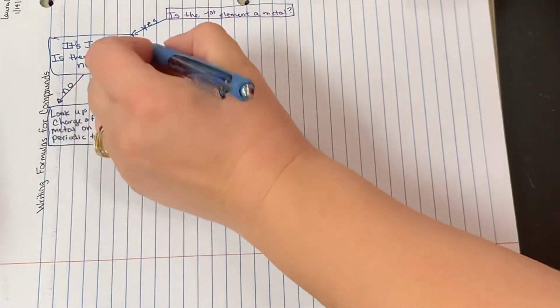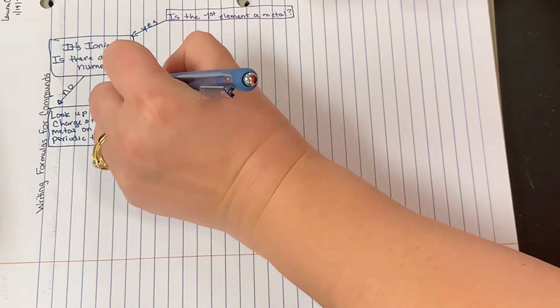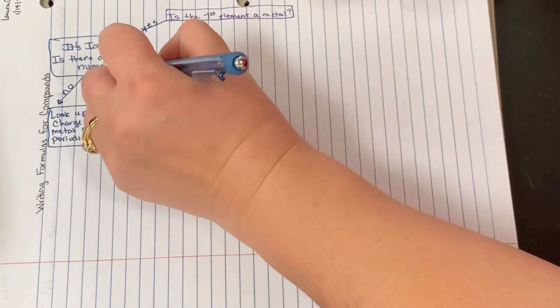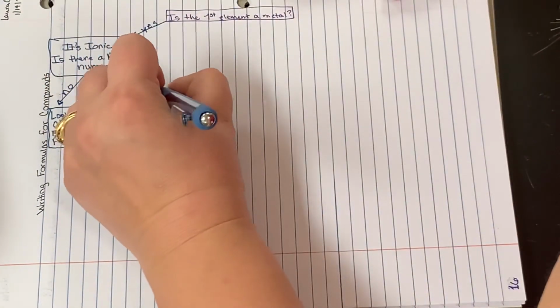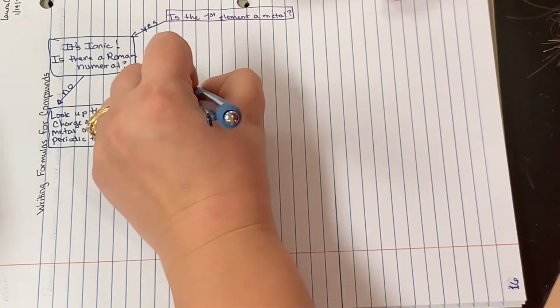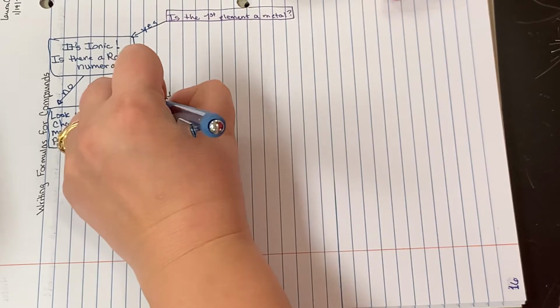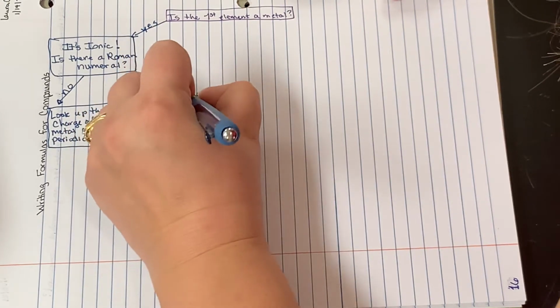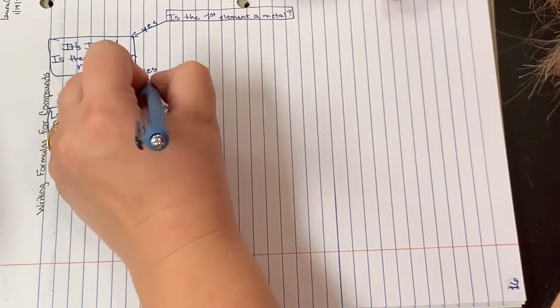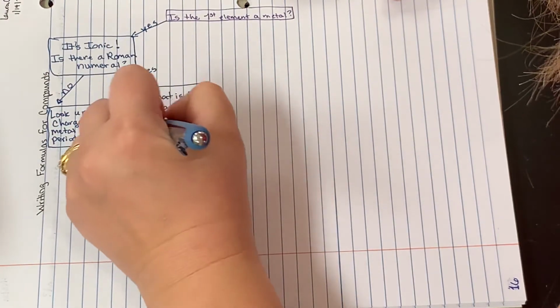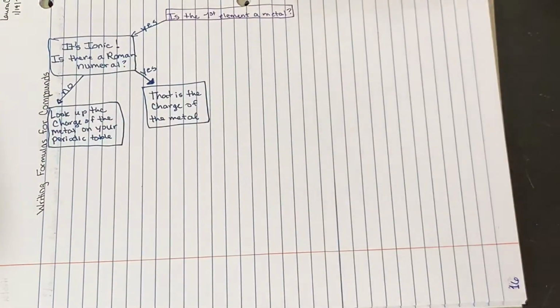All right, what if there is a Roman numeral? Well, that Roman numeral indicates to us that there can potentially be more than one charge, and so they're telling us what the charge is. Remember, the Roman numeral is the charge of the metal. So that is the charge of the metal. Okay? So that takes care of the metal piece of this.